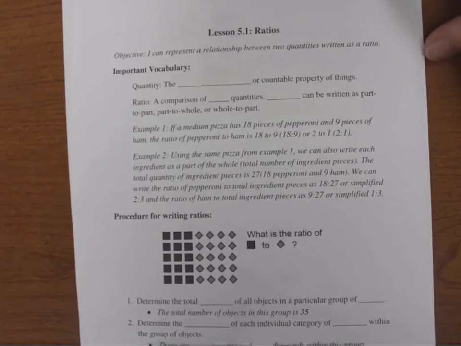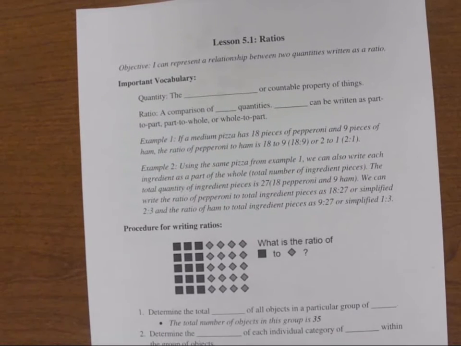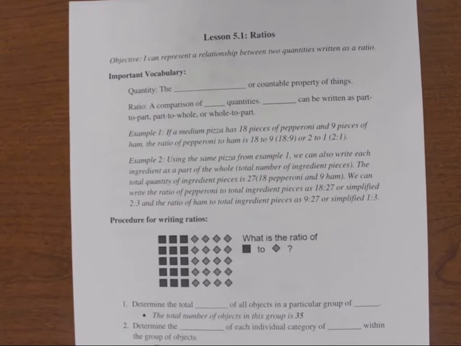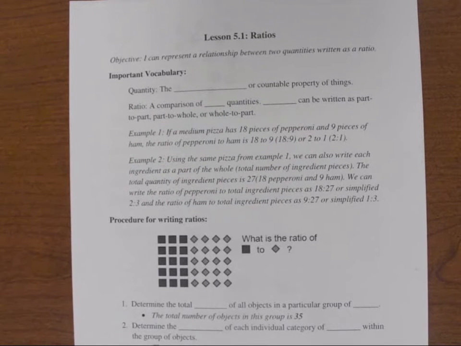Okay, class, today we are going to do the basic lesson on ratios, and it's a continuation from our M&M ratio activity. Our objective today is: I can represent a relationship between two quantities written as a ratio. It's important that we understand some vocabulary terms before we do this lesson. And the first one is quantity.